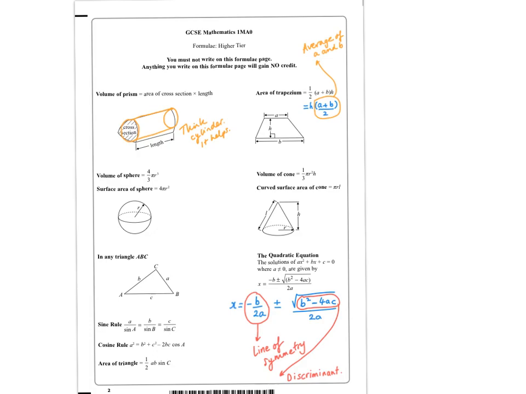If you want to know the volume of a cylinder, you can use this first one here. That is a help because you can imagine that this is the circular part of the base of the cylinder and you can just times it by the height.